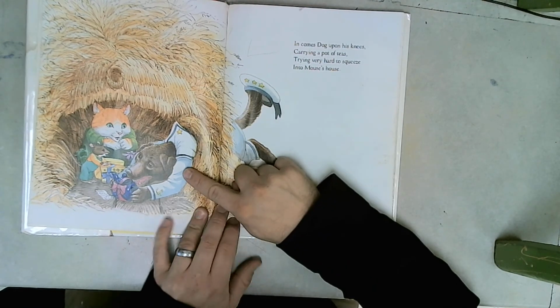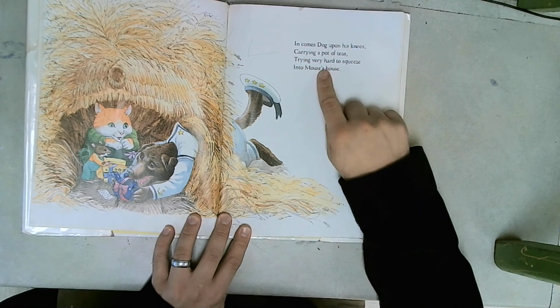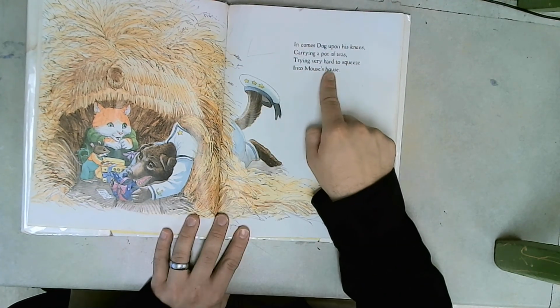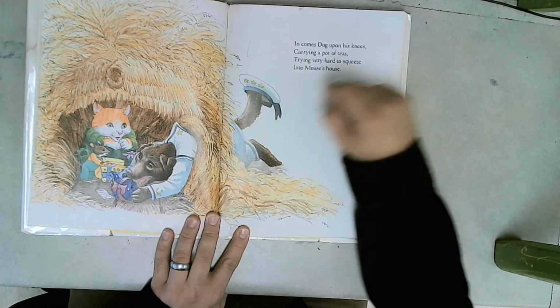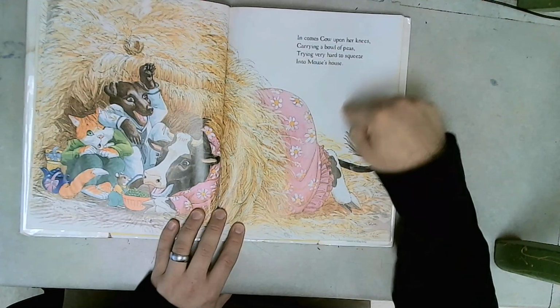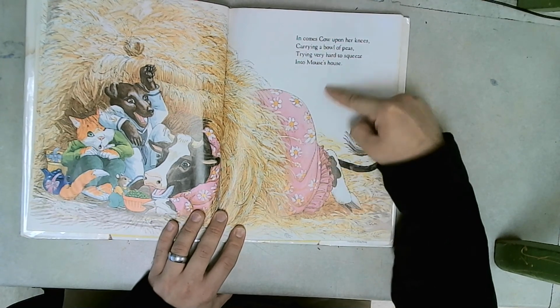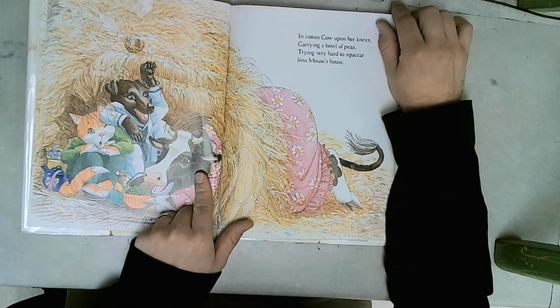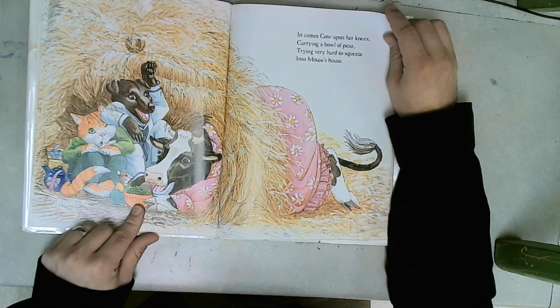In comes Dog upon his knees, carrying a pot of teas, trying very hard to squeeze into Mouse's house. In comes Cow upon her knees, carrying a bowl of peas, trying very hard to squeeze into Mouse's house.